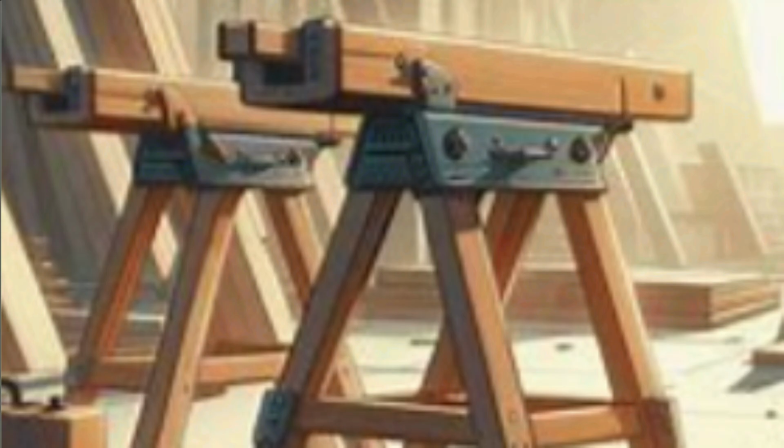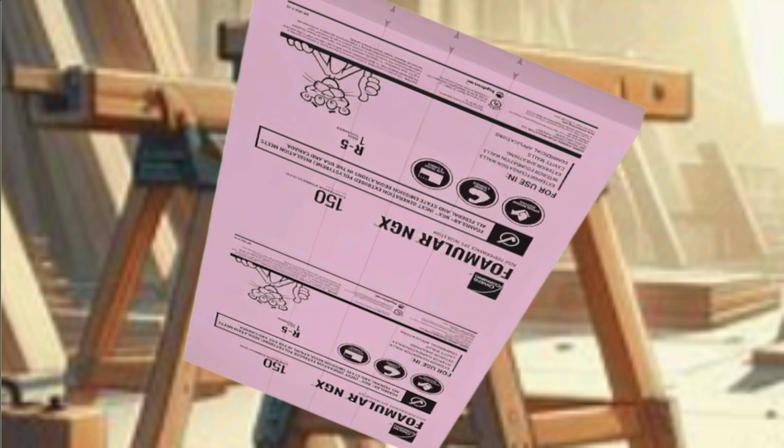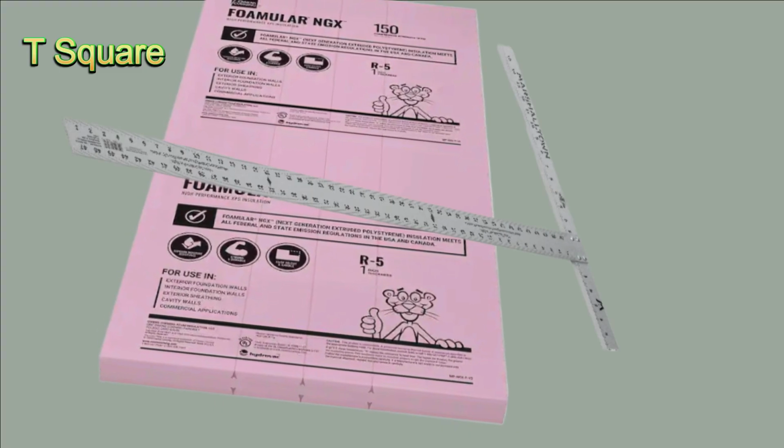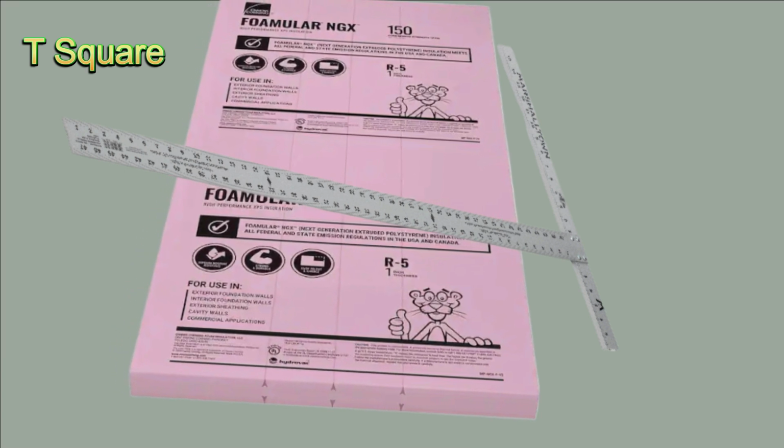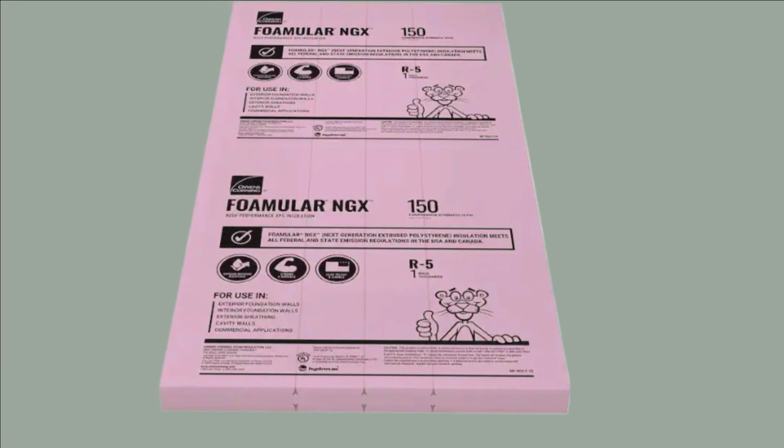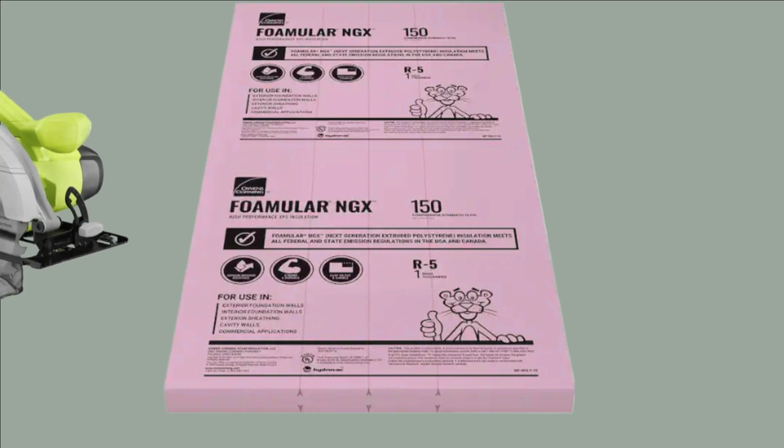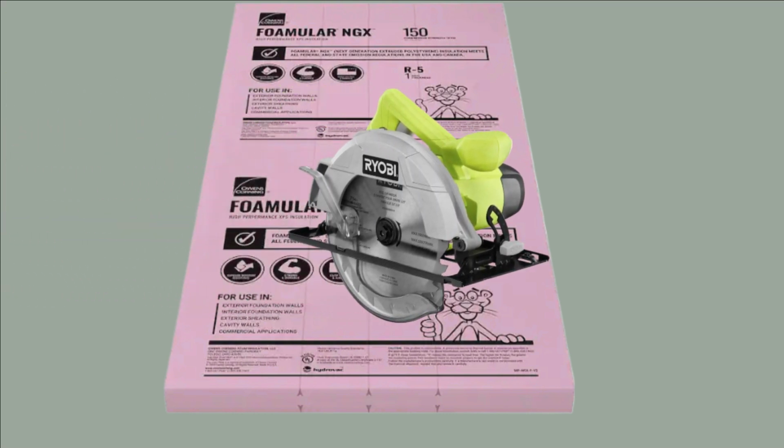Once you have your measurements, using a set of sawhorses outside of the crawl space is the best way to support the foam board while cutting it. A T-square is a great tool to keep you in line when marking your measurements. And next, we can use our circular saw to make the cuts we just marked in the last step.